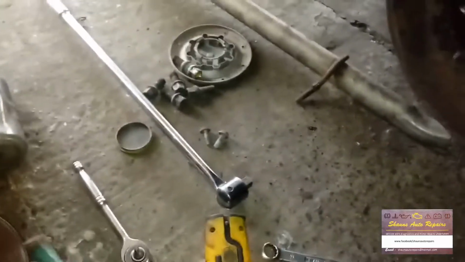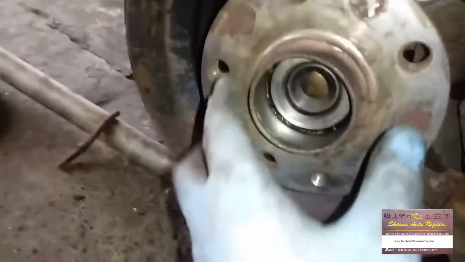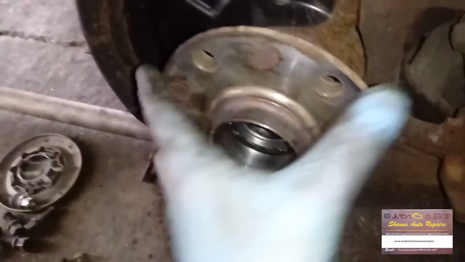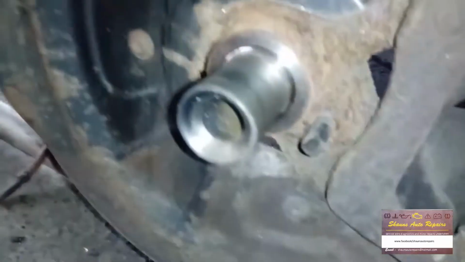Right, so we've got the big bolt out. That was really tight. I can't remember what the torque spec is for there, but they are fairly tight. I had to use my 1/2" breaker bar and scaffold pole to get that open, but once you get that off, then you can pull the whole hub off, and you can see there's the ABS sensor.